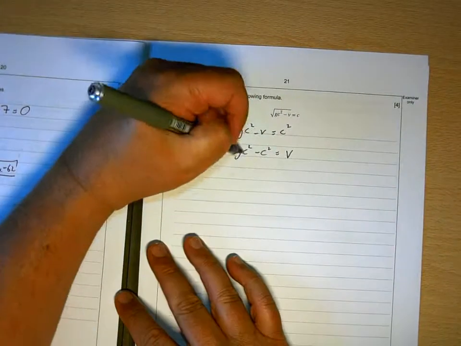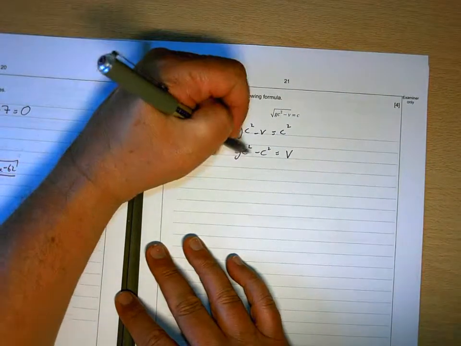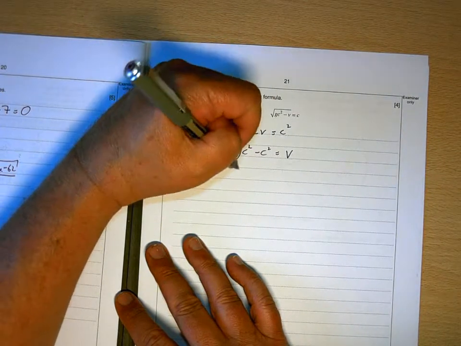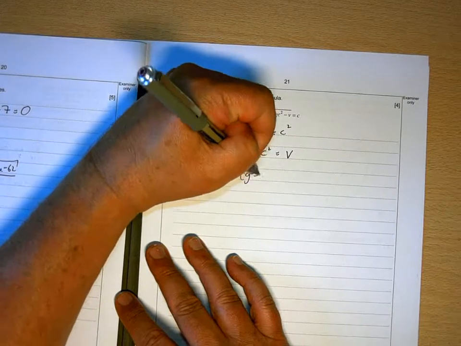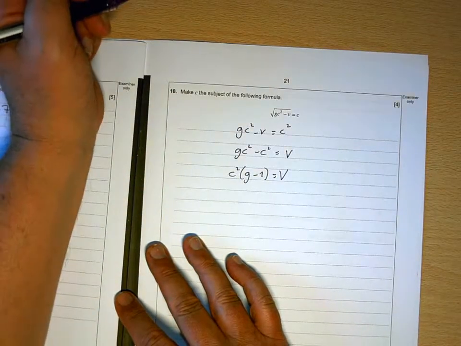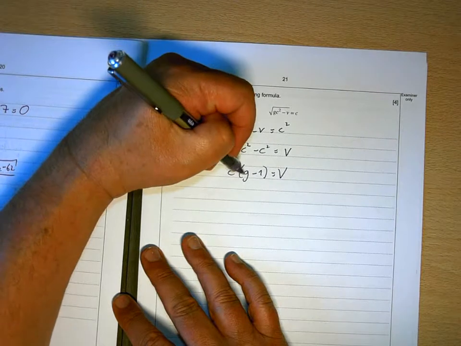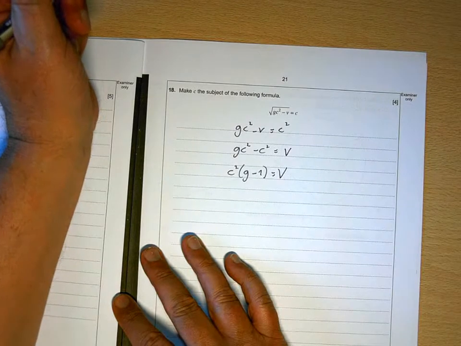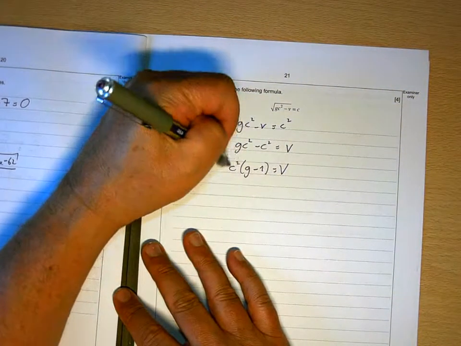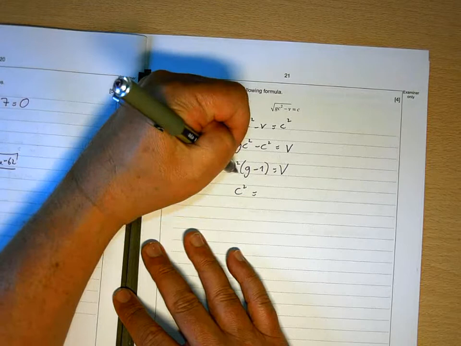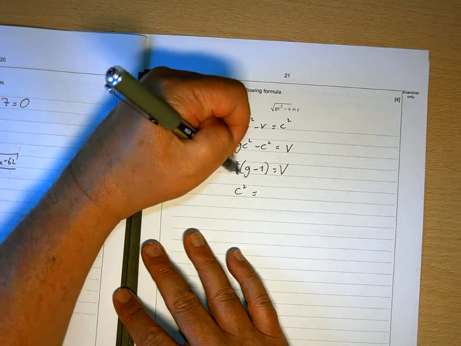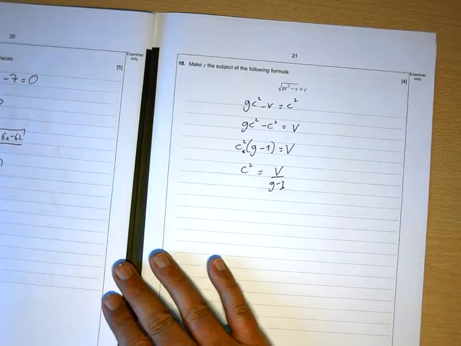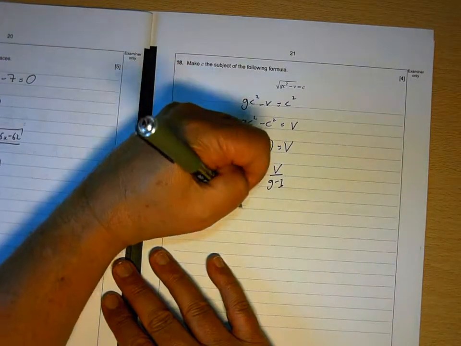Now, here, c squared is common to both parts of that expression, so I can take it out as a common factor, leaving me g minus 1 in brackets. C squared times g is gc squared, c squared times minus 1 is minus c squared. I want the c squared on its own, so I have to divide both sides, that's joined by a times, divide both sides by g minus 1, and then to get the c on its own, I have to square root.